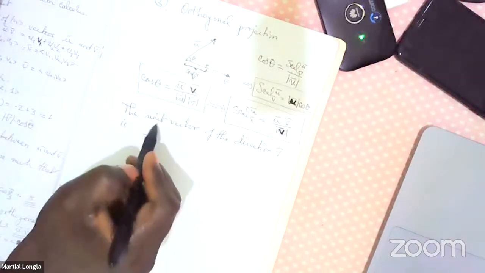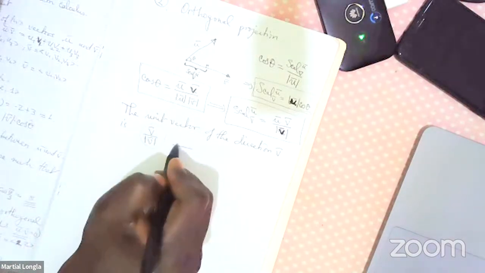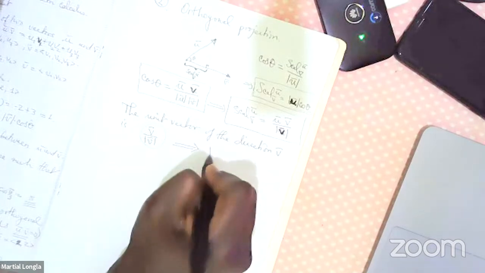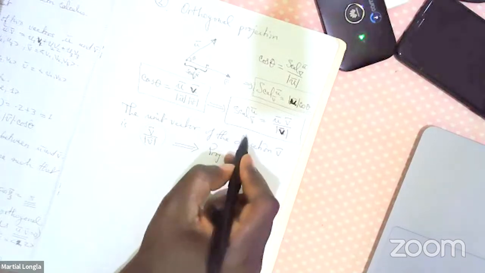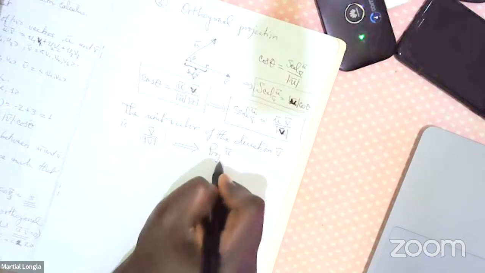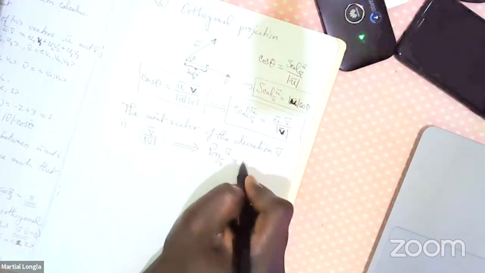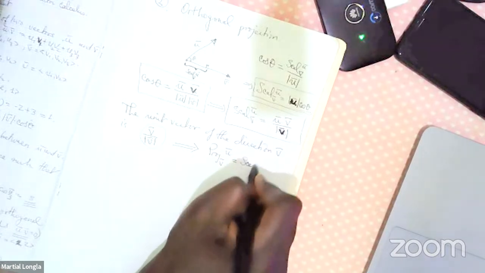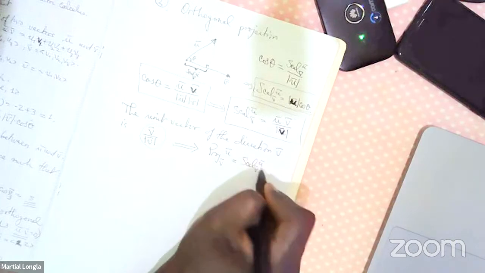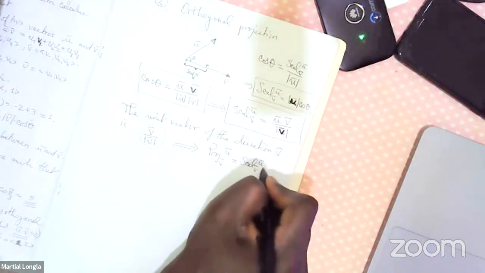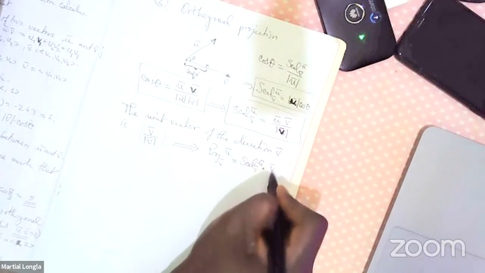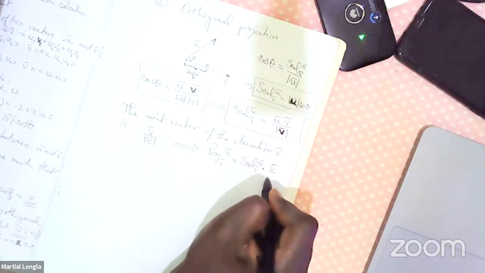This being the unit vector, that implies that the vector projection of the U onto V is equal to the scalar projection of U onto V times that unit vector, which is V over the magnitude of V.